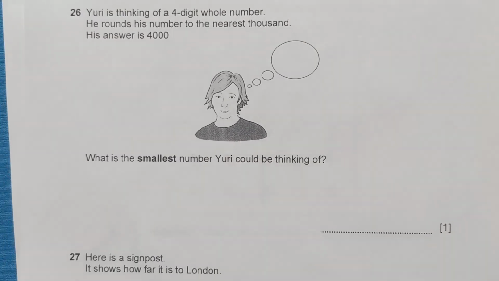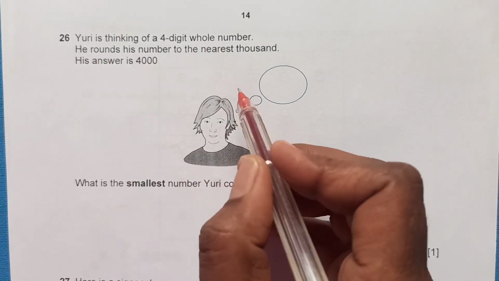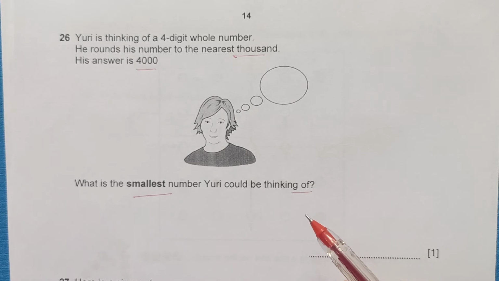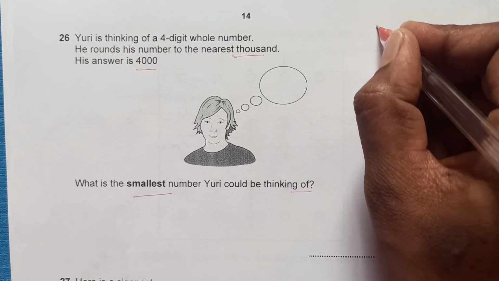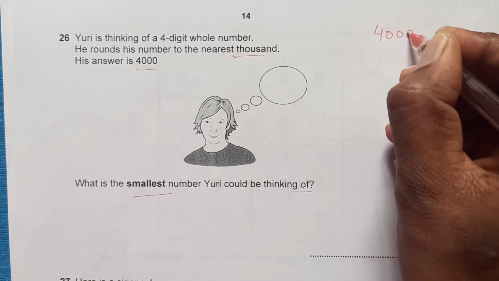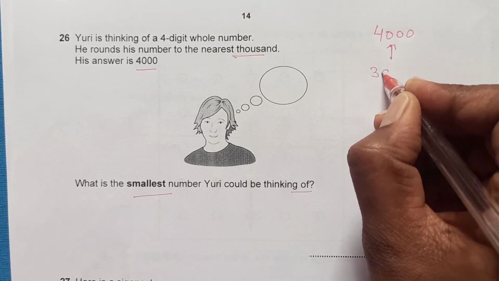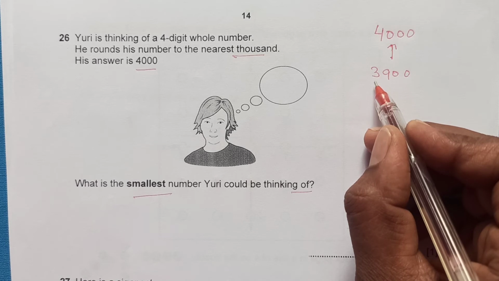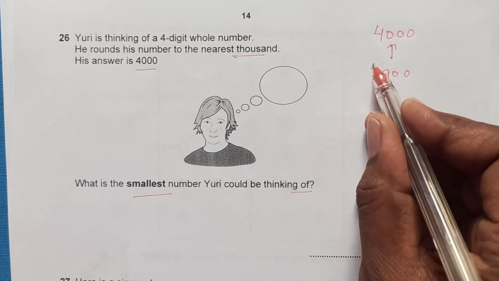Number 26. Yuri is thinking of a 4-digit whole number. He rounds his number to the nearest 1000. His answer is 4000. What is the smallest number Yuri could be thinking of, right? So the number is rounded to 4000. Okay, so when you round to 4000, it may be coming from 3900, nearest 1000, ones, hundreds and thousands. So if you are looking at this 1000, you're going to see this number. It will make it 4, right?